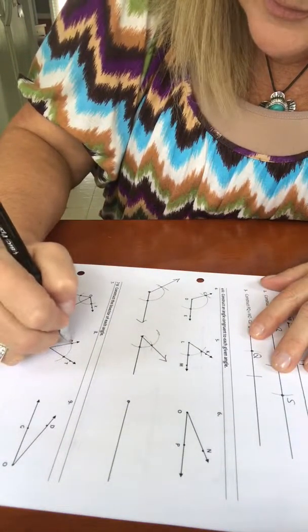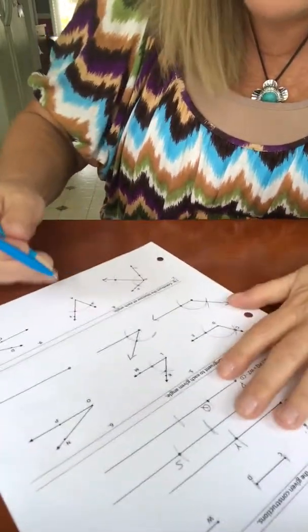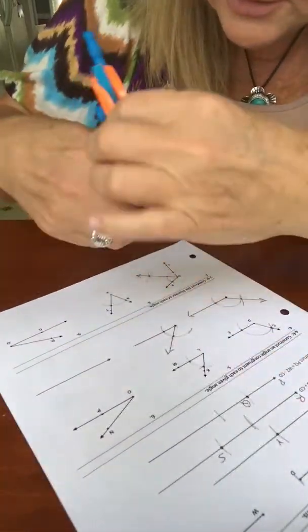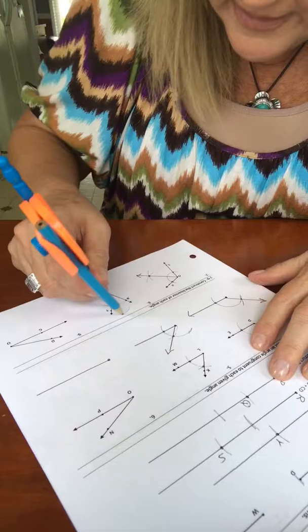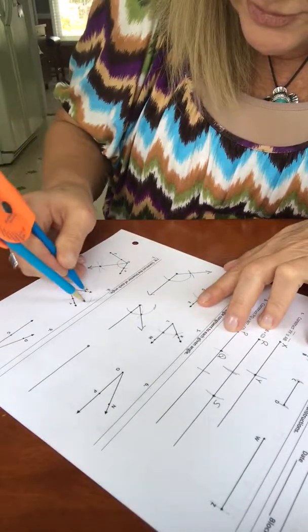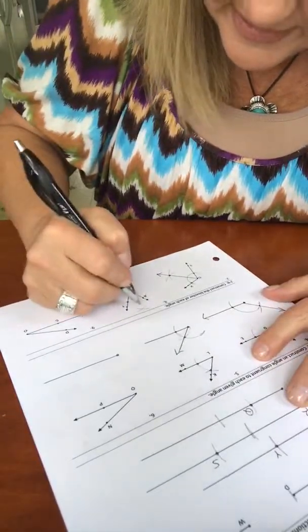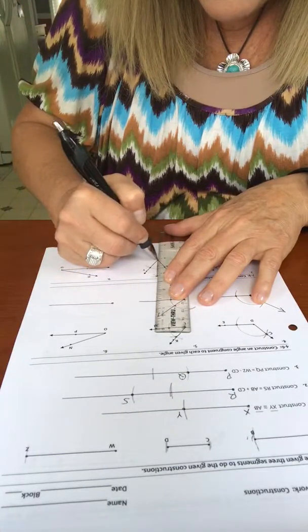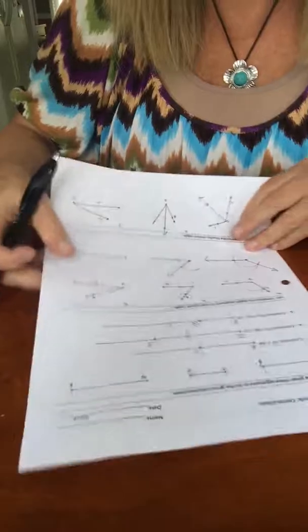that arc hits right here and here. So I'm going to make now 2 arcs coming out. 1, 2. And the intersection of those arcs, connect a point to A. There's the angle bisector.